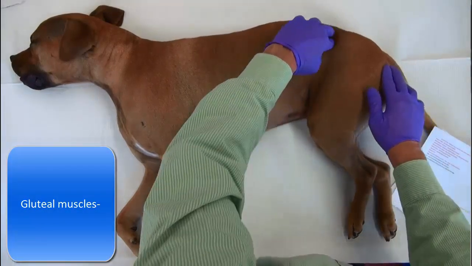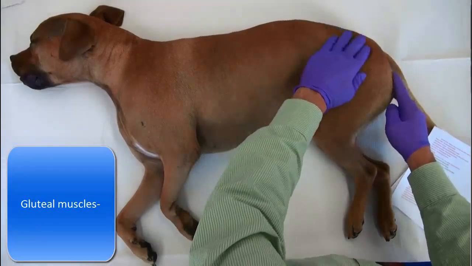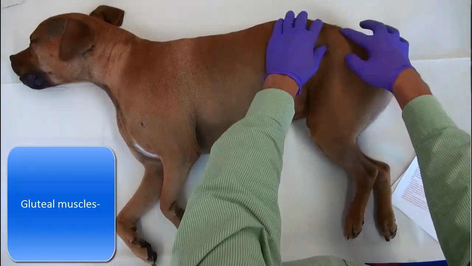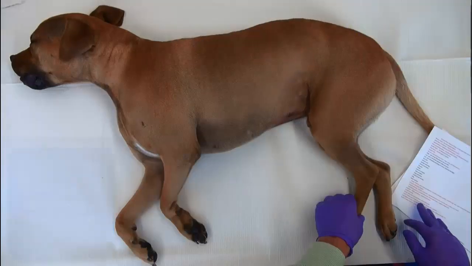The gluteal muscles basically span from the iliac crest. They run right in here down to the greater trochanter. So this is the general region where you would find the gluteal muscles, right in here.